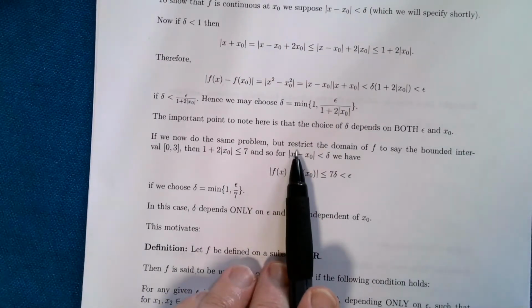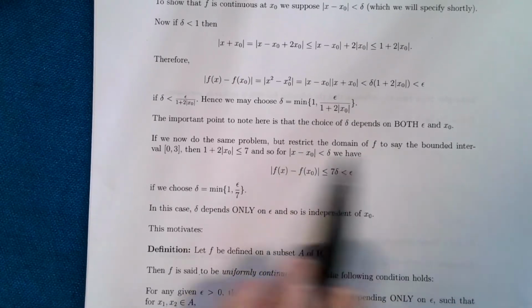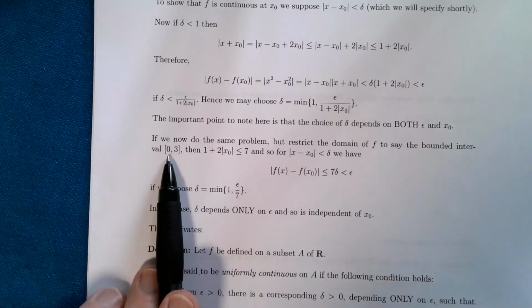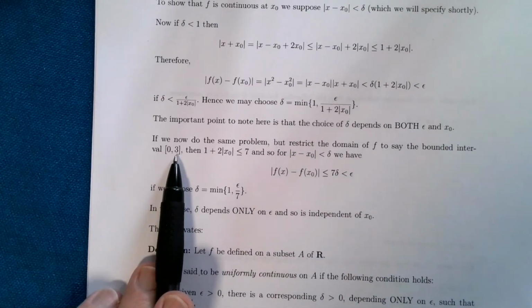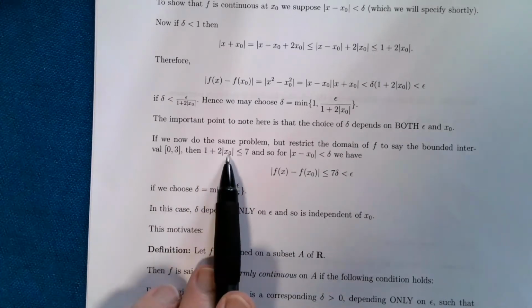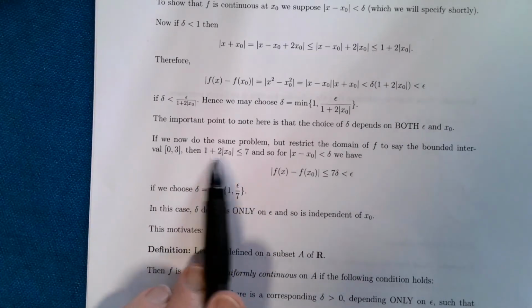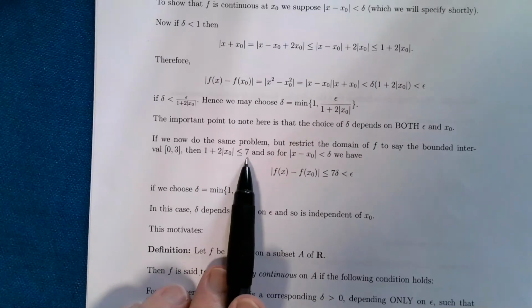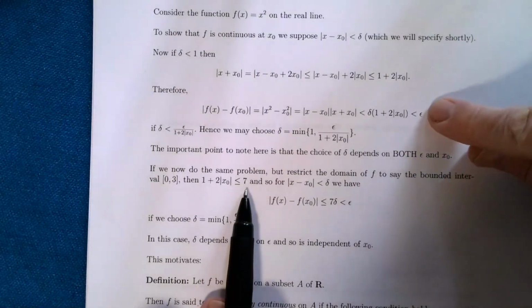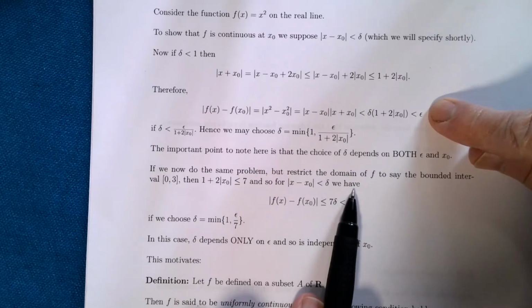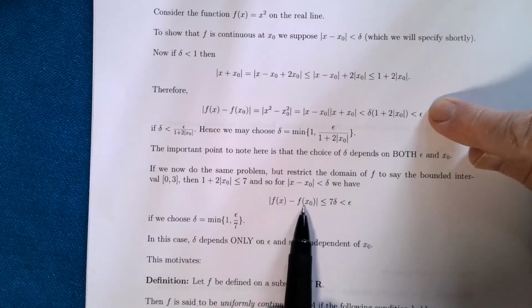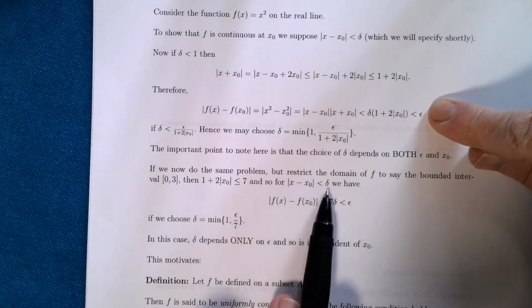If I now redo the same problem, but this time I'm going to restrict the domain of f to, say, the bounded interval 0, 3, well, in that case, if the biggest x naught can be is 3, then 1 plus 2x naught, the biggest that can be is 2 3s are 6 and 1 is 7. In that case then, putting that back up into what we did up here, that says if I've got x minus x naught less than delta, then f of x minus f of x naught is less than 7 delta.